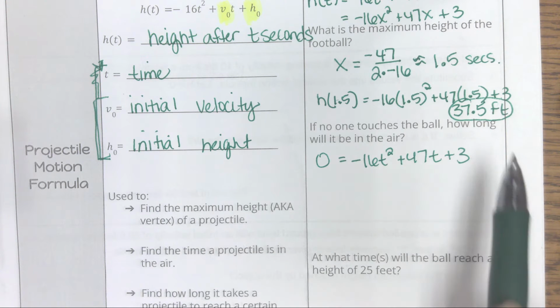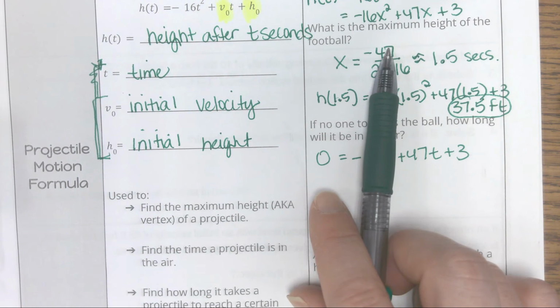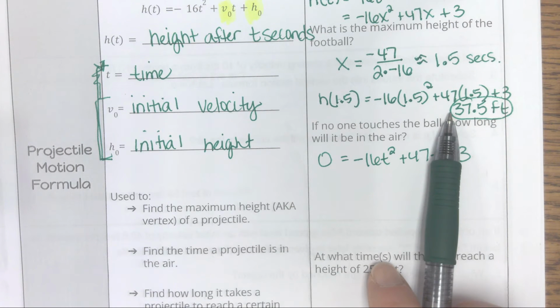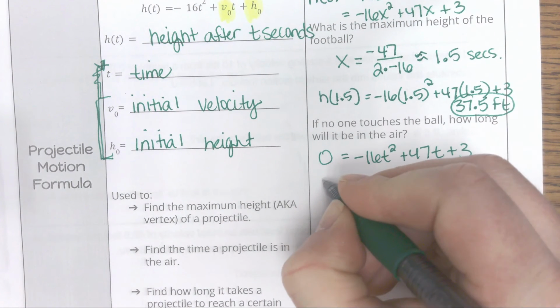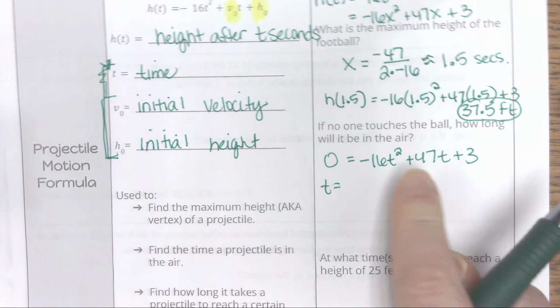No, this is its maximum here. I know, it's at the maximum height, so it's at 37. I want to know how long. T. All right, T equals, what am I going to write for negative B?